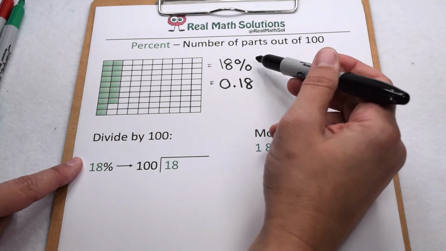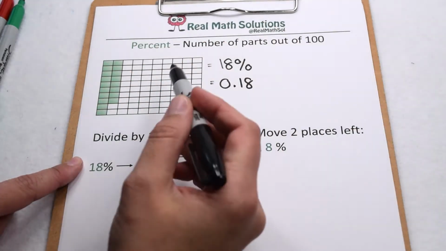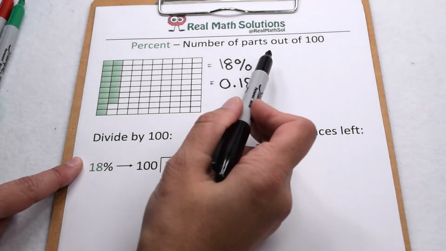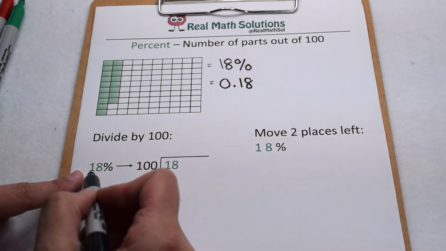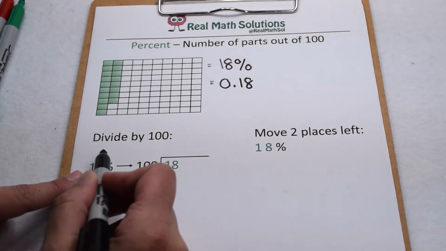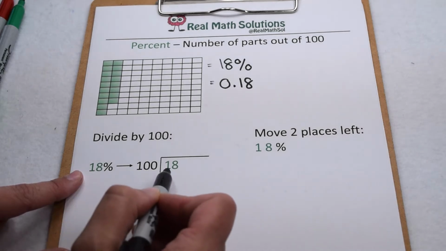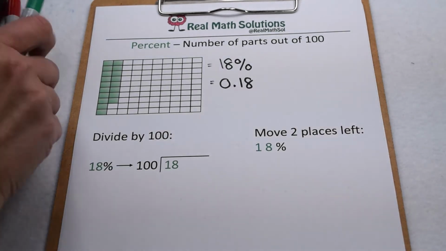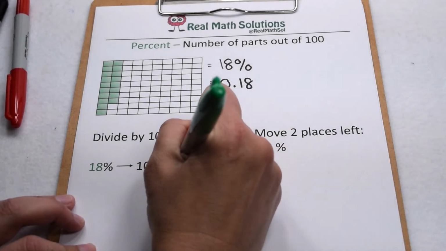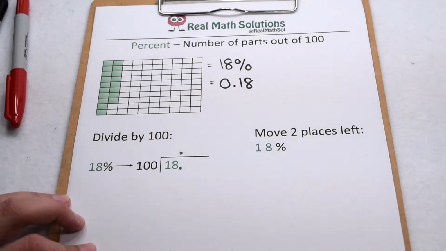If we want to change between percents and decimals, we don't always have a grid though. So since percents represent the parts out of 100, another way to change between percents and decimals is to divide our percent by 100. So to change 18% to a decimal, we could also divide 18 by 100. To do that, we're going to add a decimal point behind 18 and one up in our quotient, and then we can fill in our placeholder zeros.